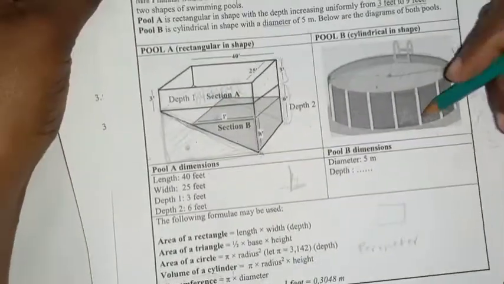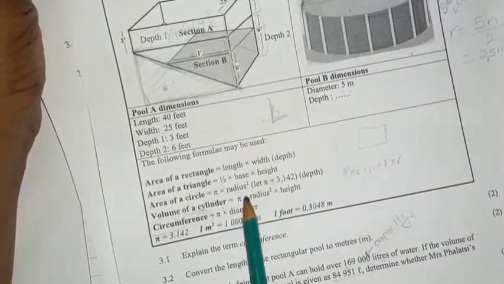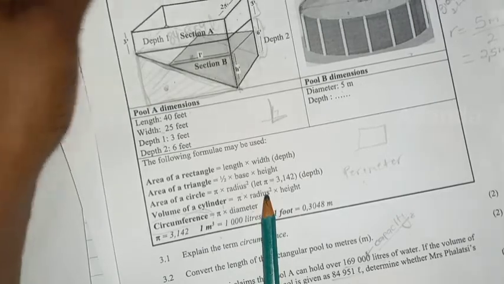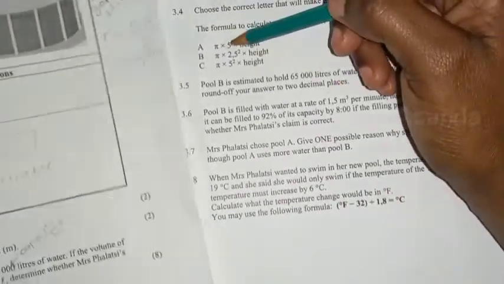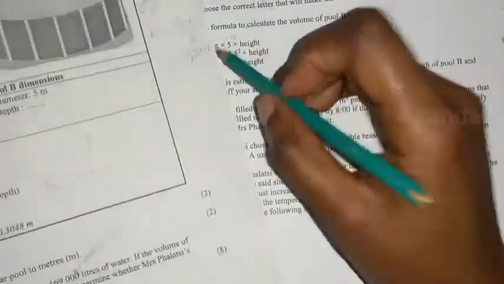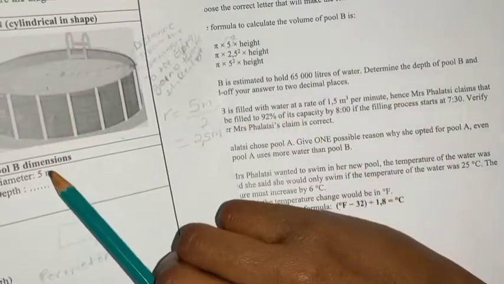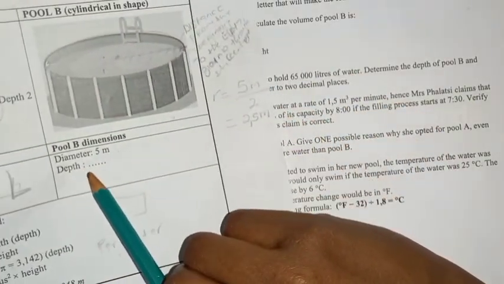Pool B is a cylindrical shape. So the volume there would be, we've given the pi times radius squared. So I'm already seeing, even though they've given me the number there, they didn't give me squared. And also the radius there is not 5. That's the diameter. See? So no, that's not the one.